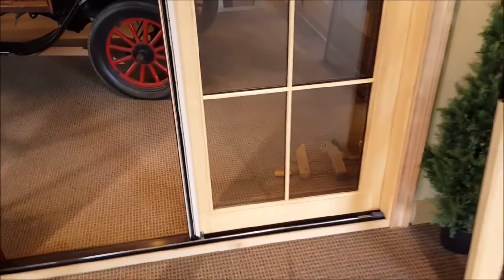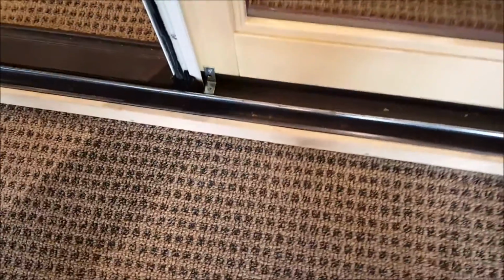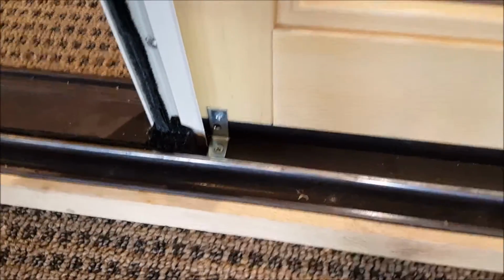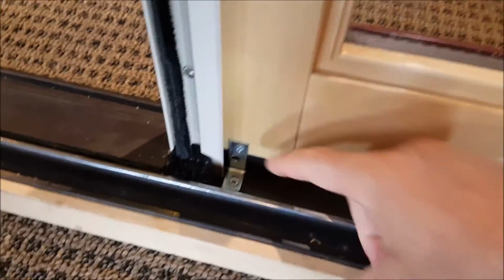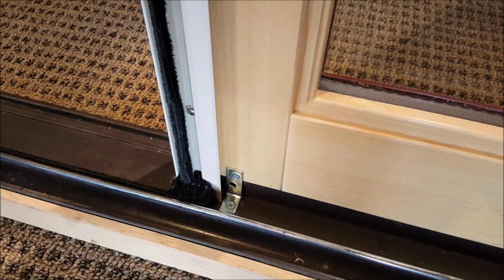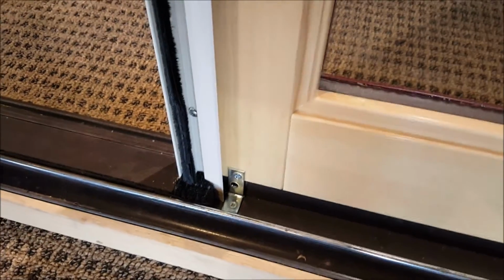Okay, so what we're going to do is this L bracket. It's possible that there may not be an L bracket on your door. There most likely is, but it's also possible it got bent in shipping. That's this little metal piece right here. So we would send you another one and replace it.